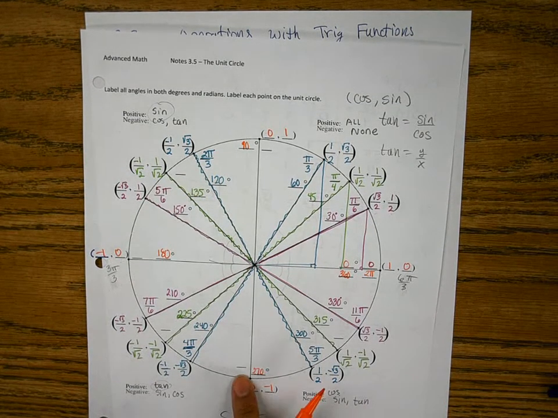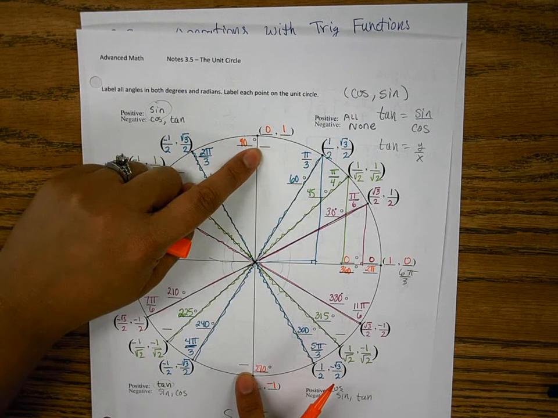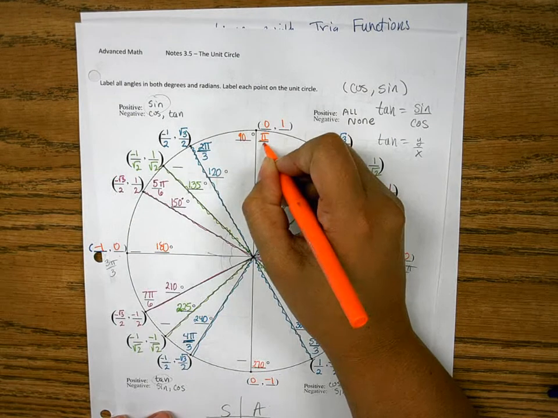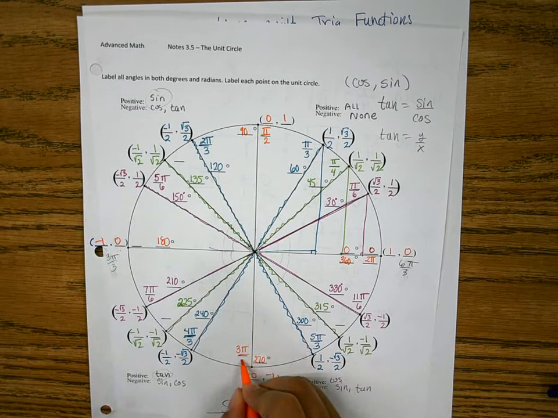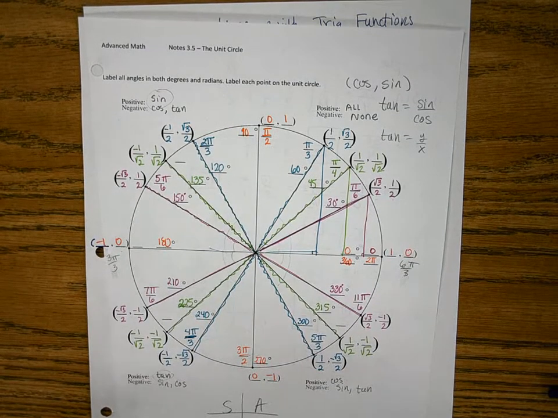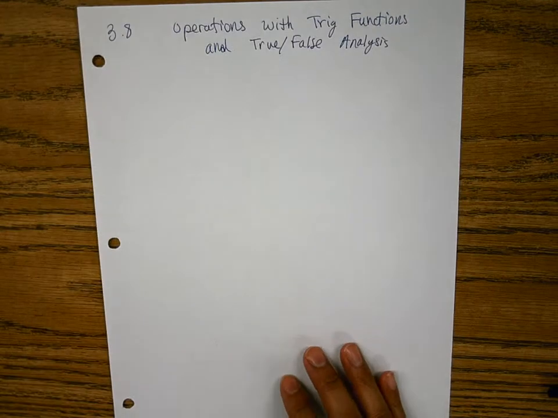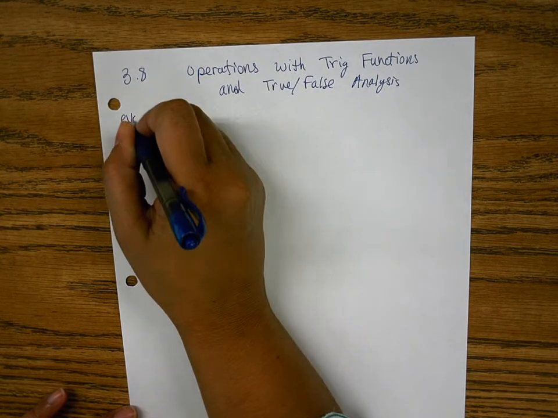And when I did these the other day, I did forget to fill those in. So hopefully you filled them in on your own. If not, pi over 2, fill it in now. Pi over 2, and this is 3 pi over 2. Okay. Putting the unit circle aside, you can just leave it out if you're going to use it. We're going to start with evaluate.